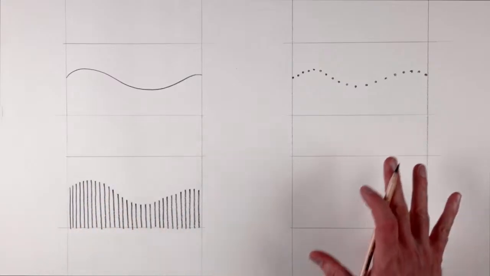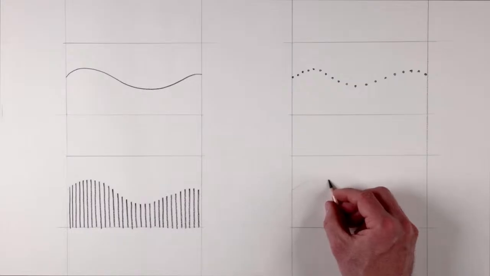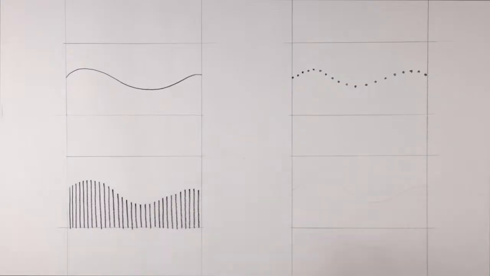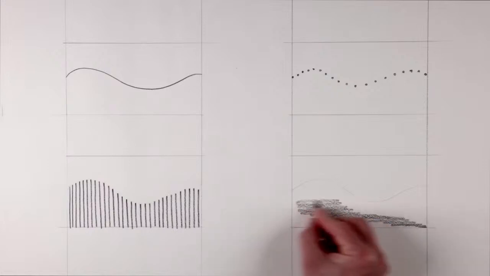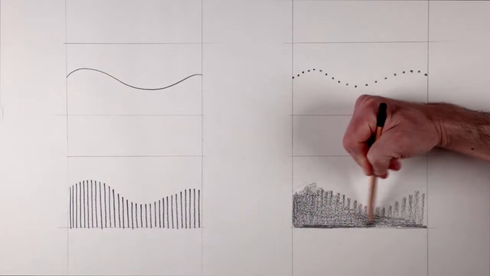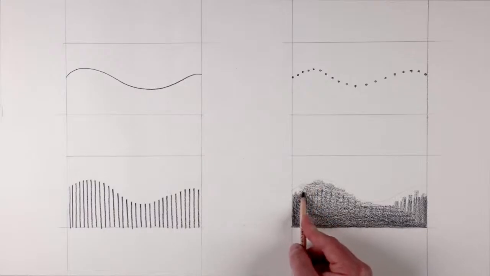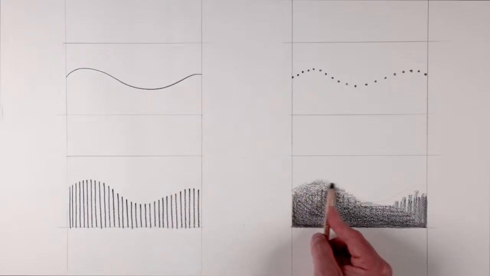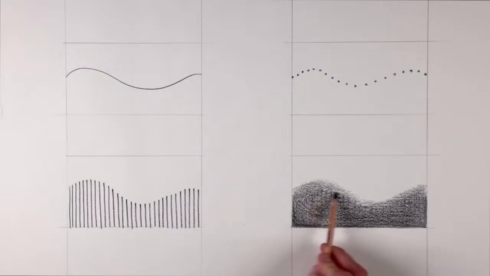Now, let's explore one more way to think about line. So for our final variation, I am once again going to draw a very light curved line. Now for this line, I'm actually going to fill in this bottom section with a number of dark strokes. So I'm slowly going to fill in this shape with dark, soft lines. I'm going to go right up to the edge of our line here. I'm going to try and draw this so that the individual strokes all blend together.